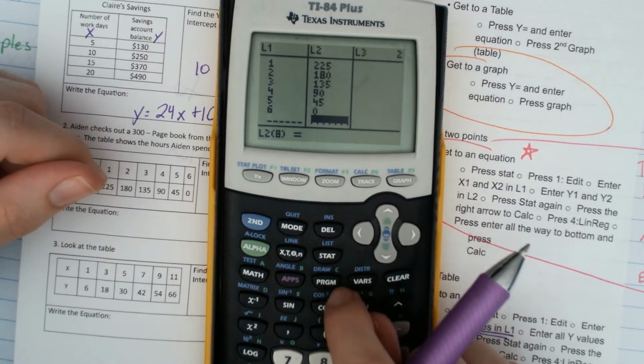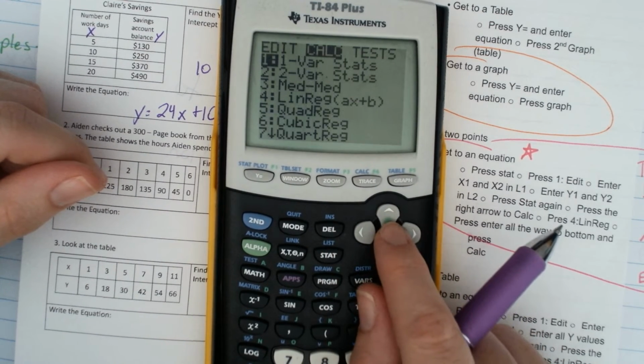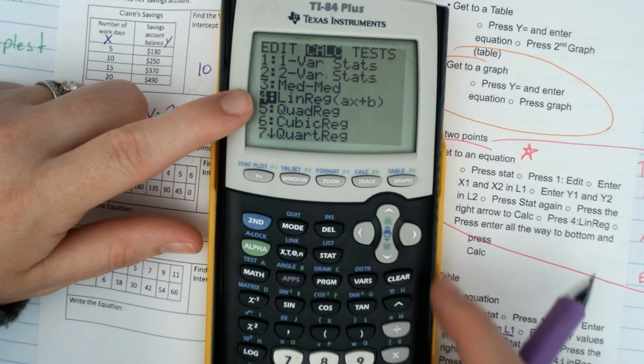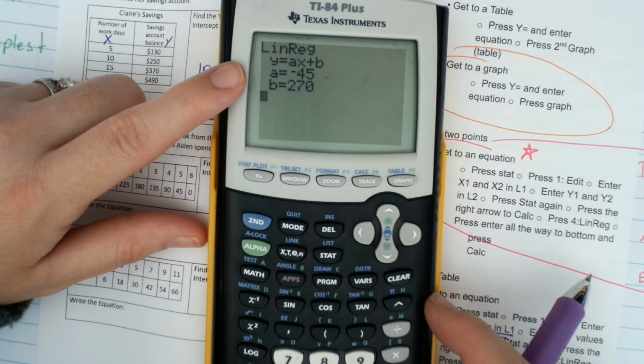So I'm going to press Stat again, over to where it says Calculate. And then remember, I go down to my slope formula and hit Enter. Now hit Enter again, and there we go. There's our answer.